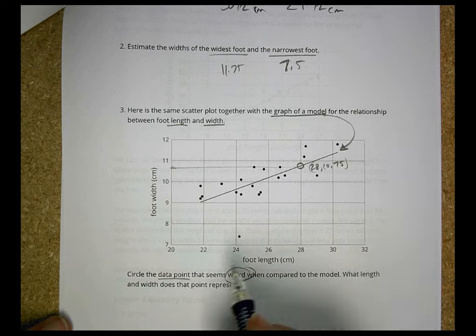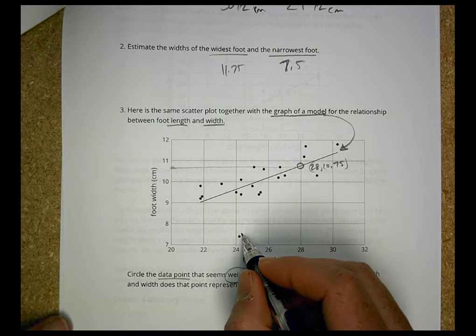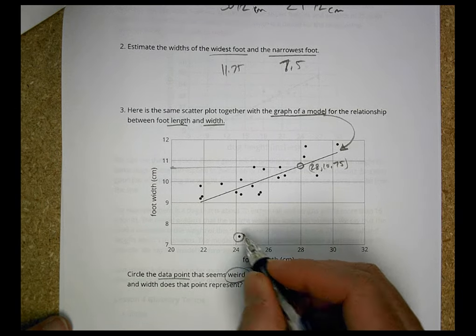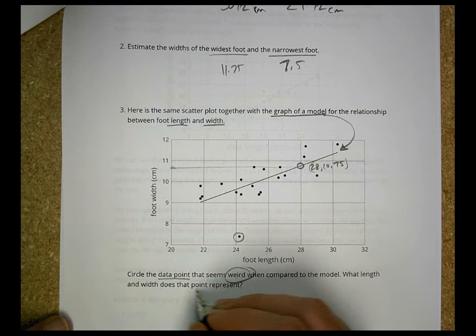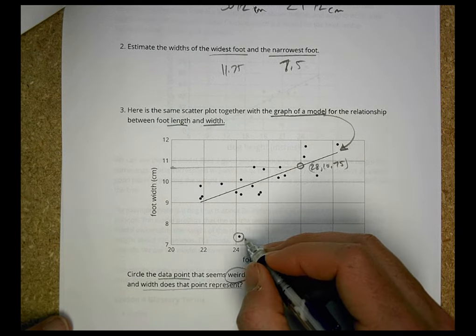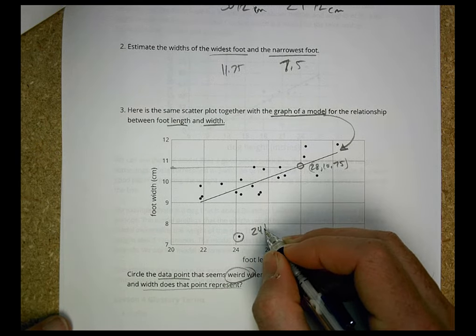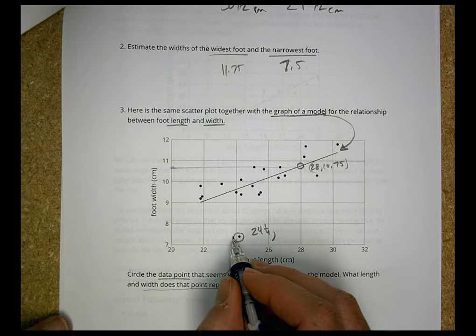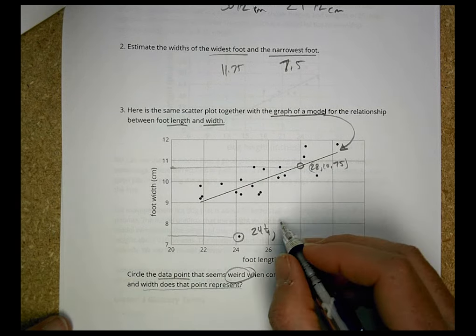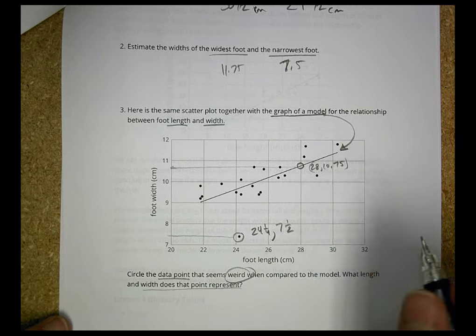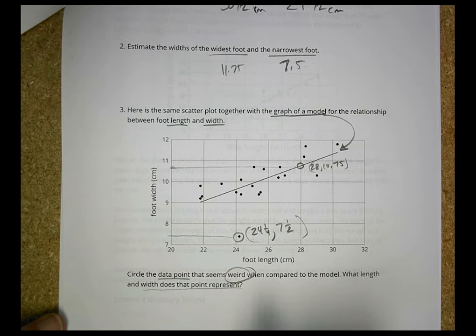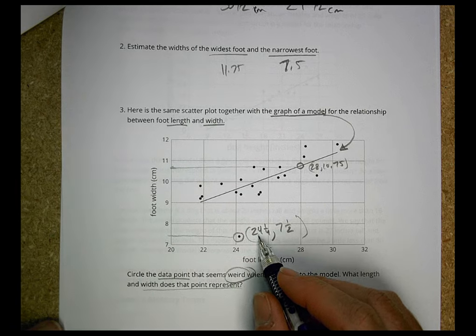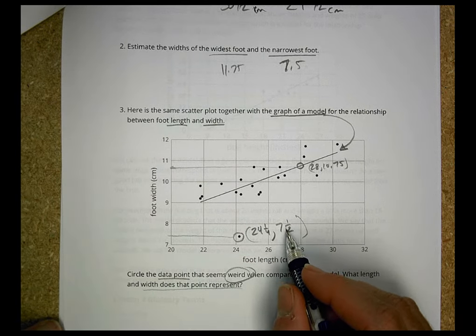And the one that doesn't fit at all seems to be this weird one right there. That's our weird one. Now, where is it? Right? Well, it's a little bit more than 24, so maybe 24 and a fourth, or 24.25, I don't know. And in terms of the width, we would say it's about maybe 7.5. So, what does that represent? It represents a foot that's a little more than 24 centimeters long and 7.5 centimeters wide.